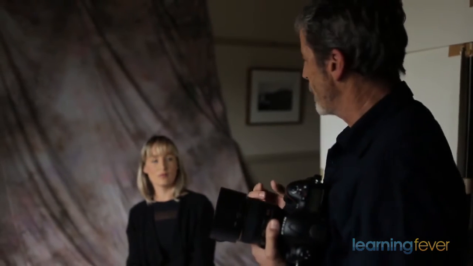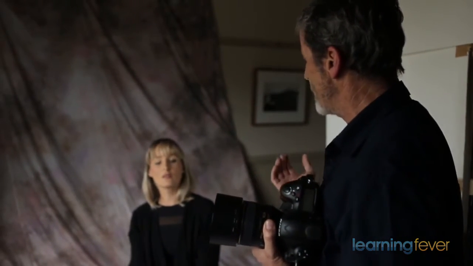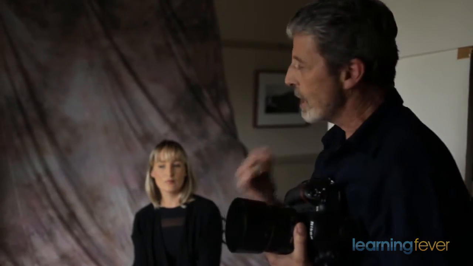Now shooting at 1.4, I've got a very shallow depth of field, so in this particular portrait we've got probably half an inch maybe of depth. So Claire's eyes will be sharp, but nose, ears, hair and the clothing that she's wearing is very, very soft. I like shooting at 1.4. But now we're going to shoot at f2.8 just to show you the difference between 1.4 and 2.8.